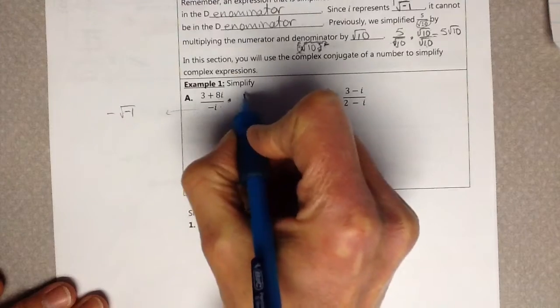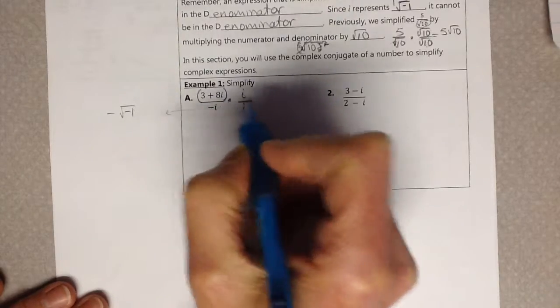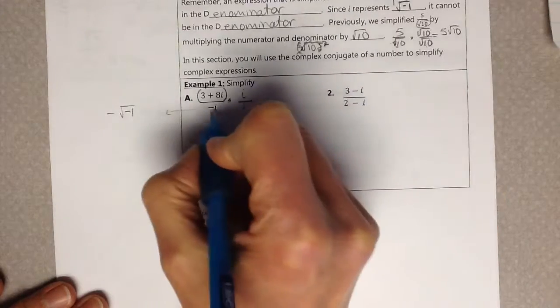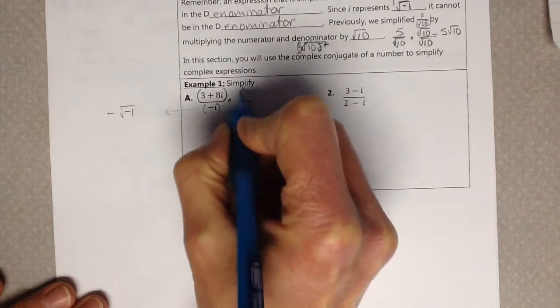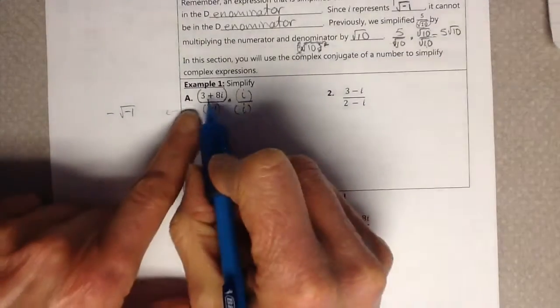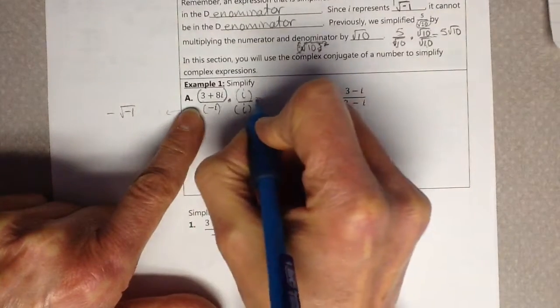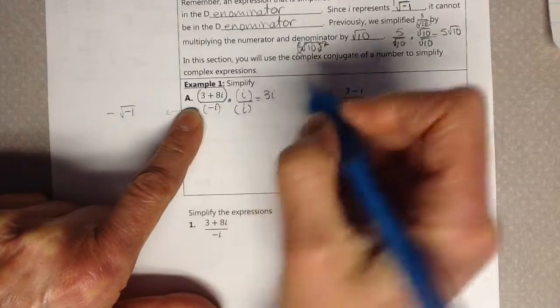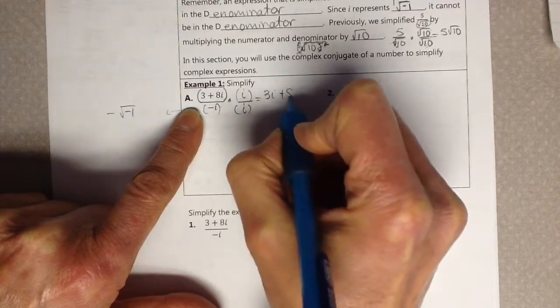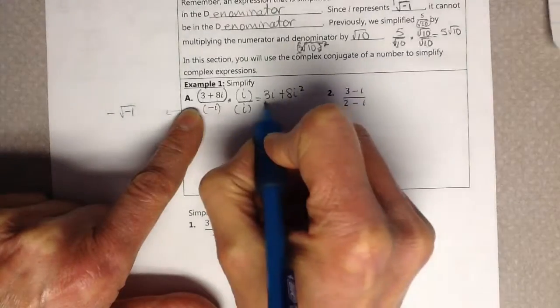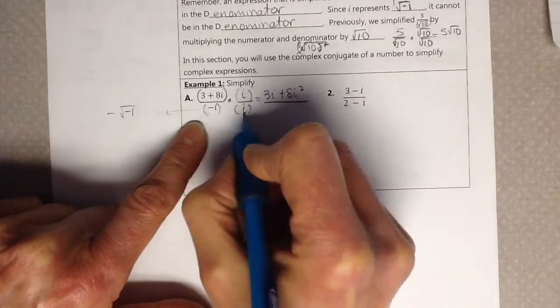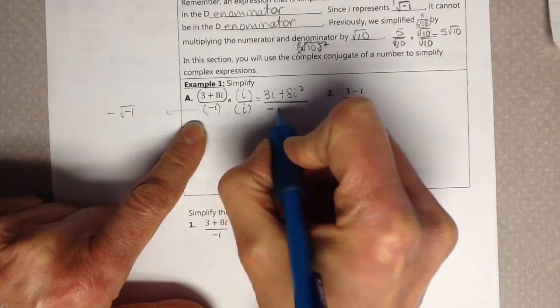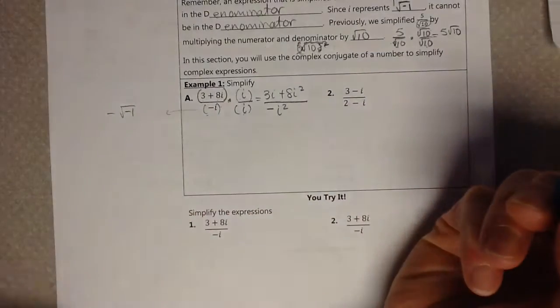So I'm going to multiply the numerator and the denominator by positive i. And you guys did very well multiplying yesterday. So this is going to be 3 times i, which is 3i. And then it's going to be 8i times i, so that's going to be plus 8i squared. Now let's go down to the denominator. Negative and a positive becomes negative i squared.